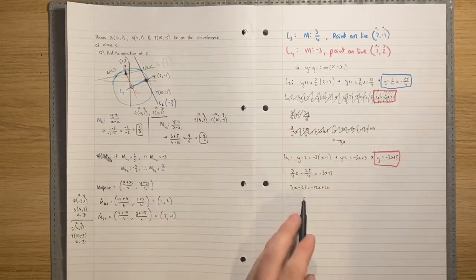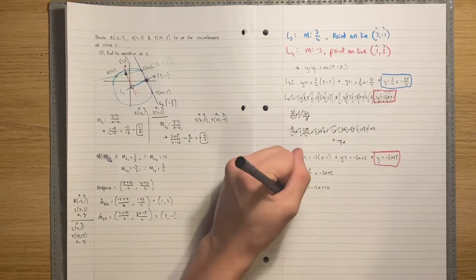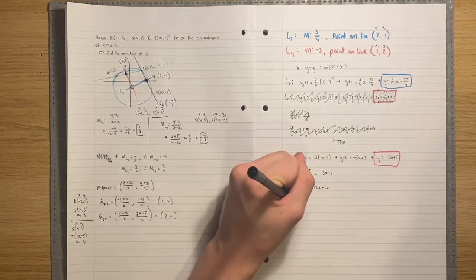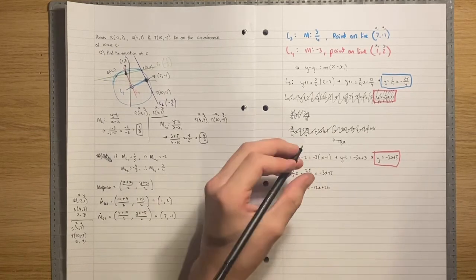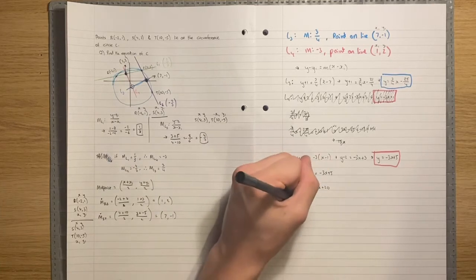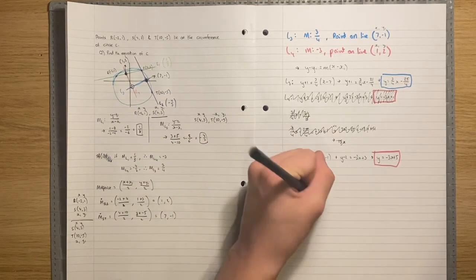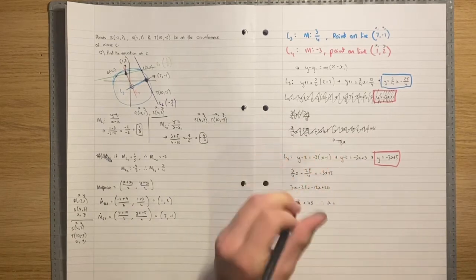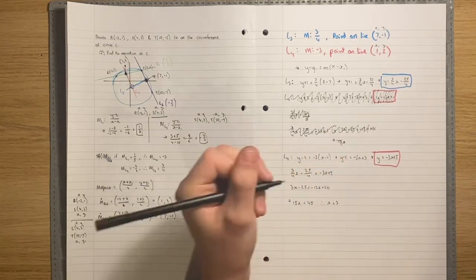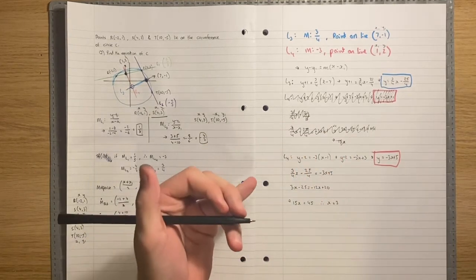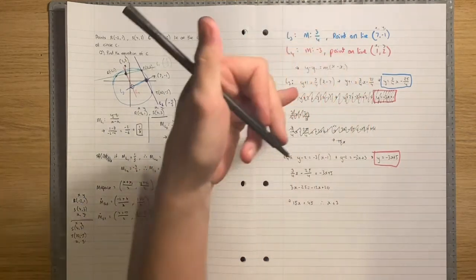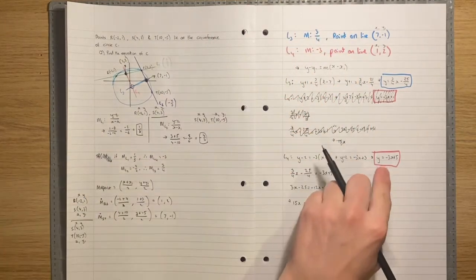So then collecting like terms, we can add 12x to both sides. So we get 15x. Adding 25 to both sides, we get 15x is going to be equal to 45. Therefore, x is equal to 45 over 15, which is equal to 3. Then to find y, we can substitute back into any of our equations, but it's probably easier to substitute into this one.